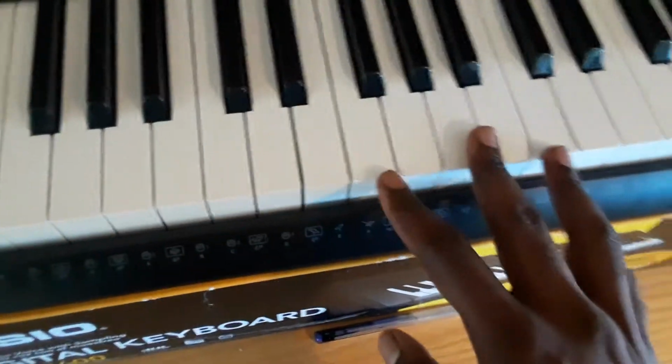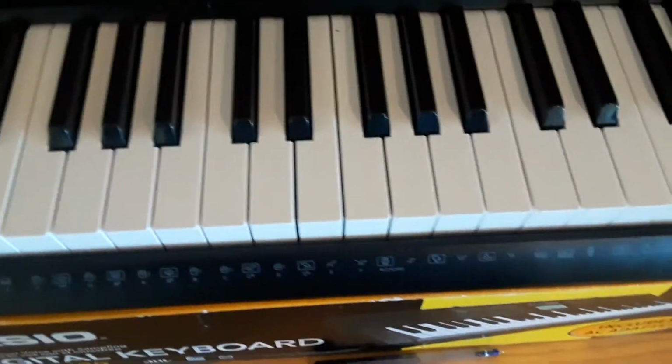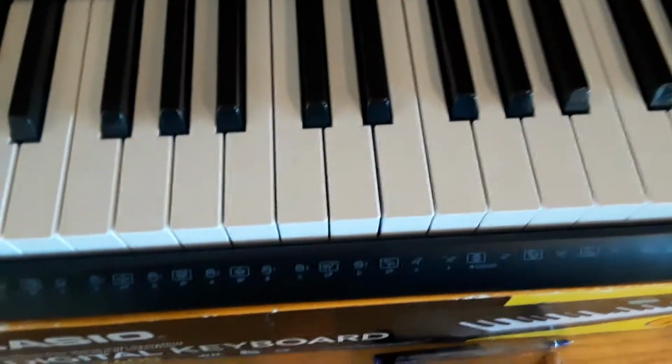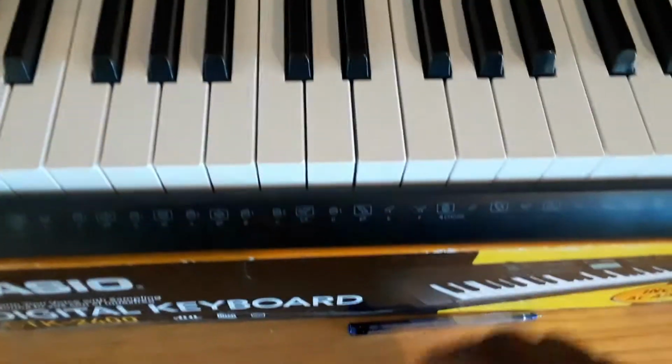But on the piano here, actually, the F chord is quite simple, and the key of C is just as simple as the key of G. But I'm still going to say that the key of G is the easiest. So why don't we jump right into it?